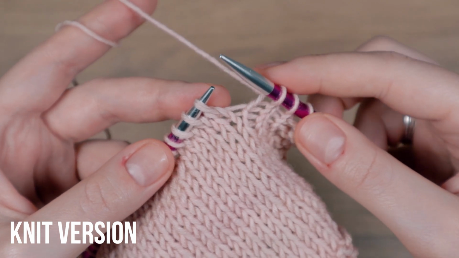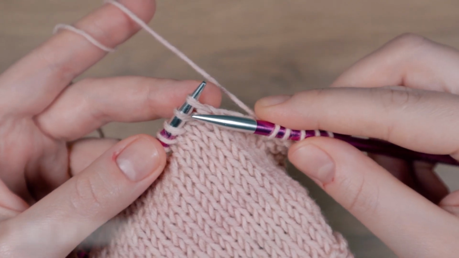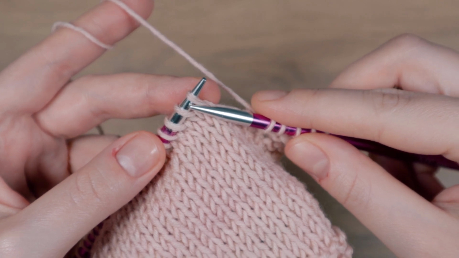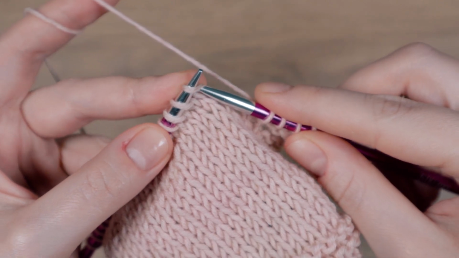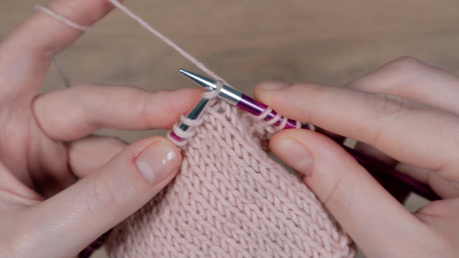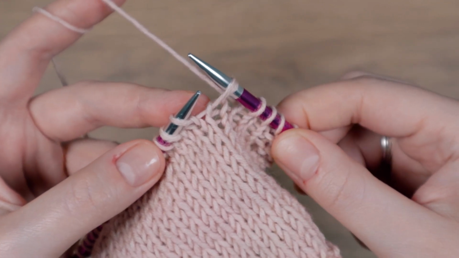Slip a stitch knitwise. So insert your needle from left to right as you would if you were planning on knitting the stitch, and slip the stitch from your left needle to your right needle.